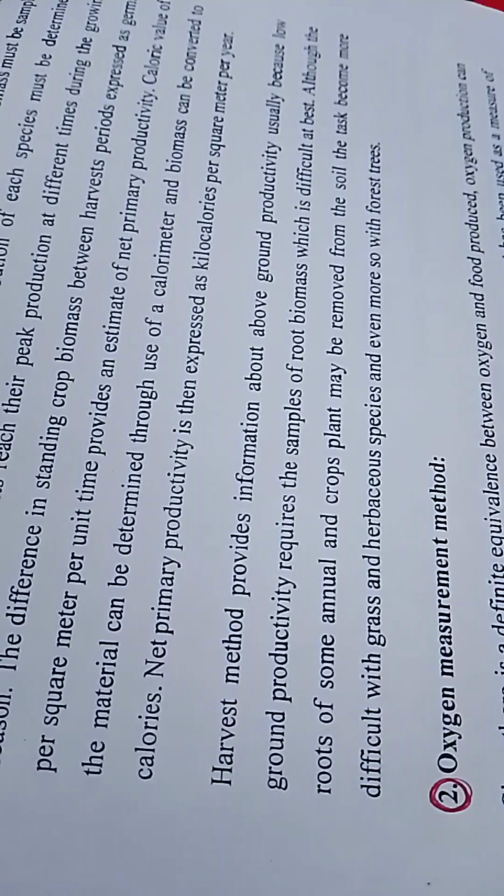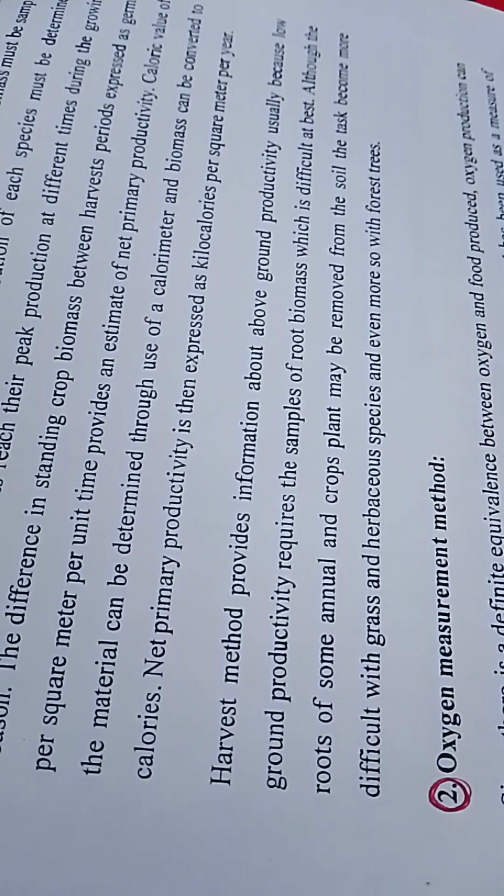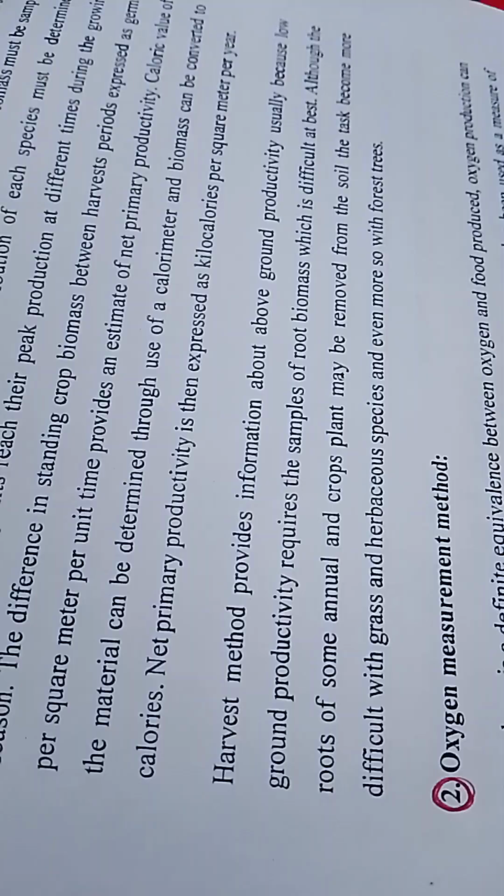Caloric value of the material can be determined through use of a calorimeter and biomass can be converted to calories. Net primary productivity is then expressed as kilocalories per square meter per year.